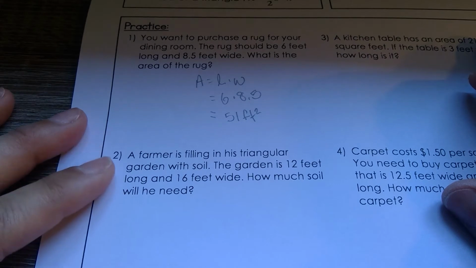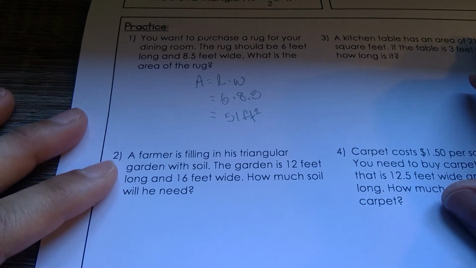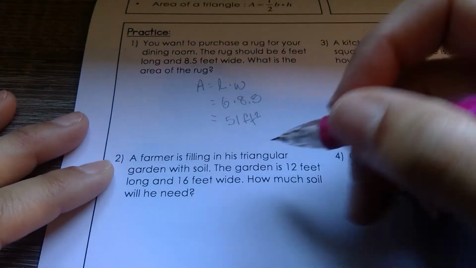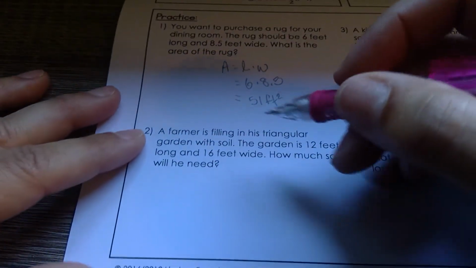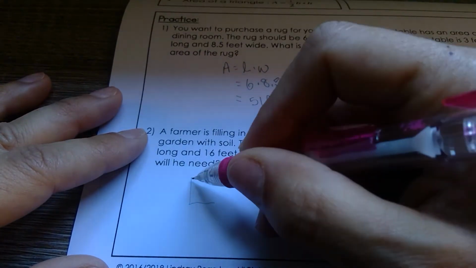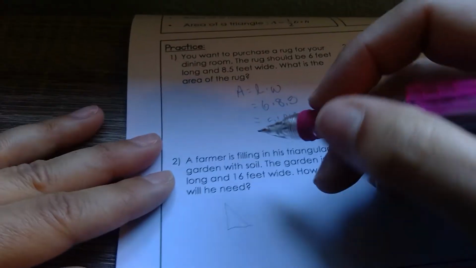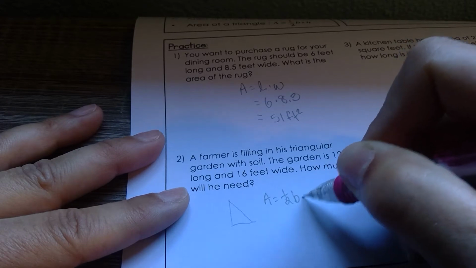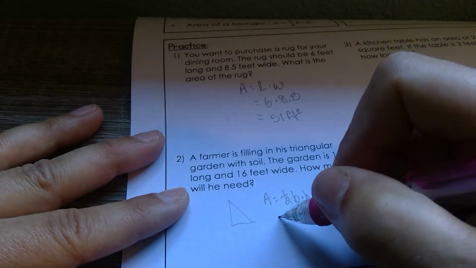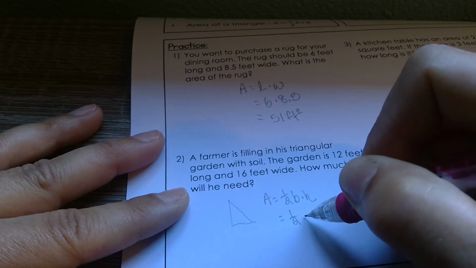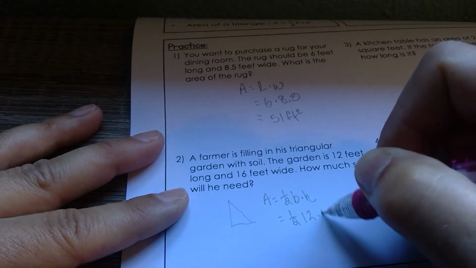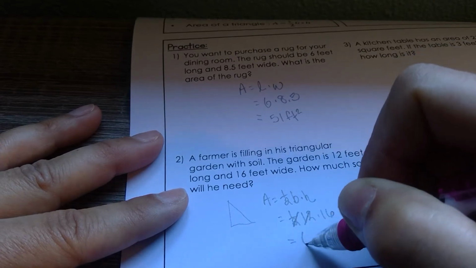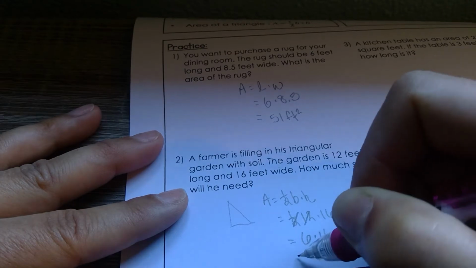So you've got a garden that's 12 feet long and 16 feet wide. So what they really should say is 12 feet tall. All right, but it's probably a right triangle. So maybe they're looking at something that looks like this, right? So we're still going to do our same area equals 1/2 of the base times the height. So we have half of, and it doesn't matter if we do 12 times 16 or 16 times 12. So let's take half of 12, which is 6 times 16.